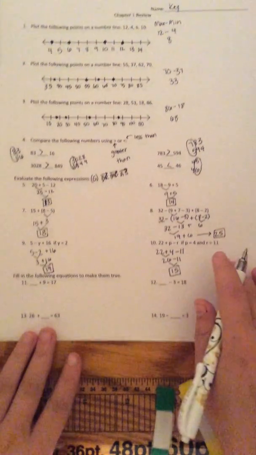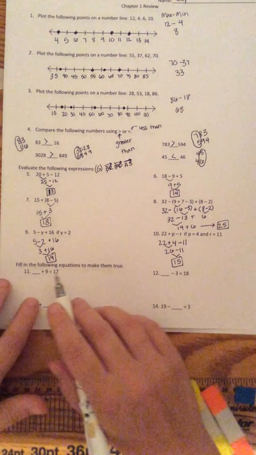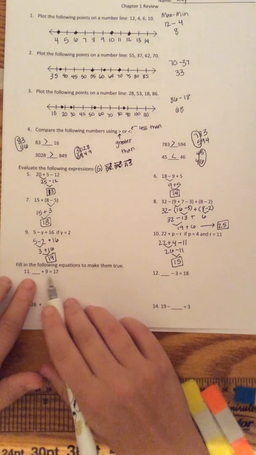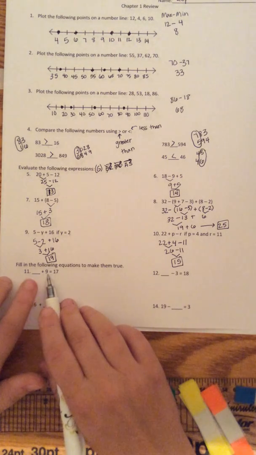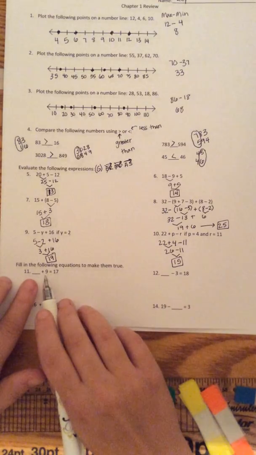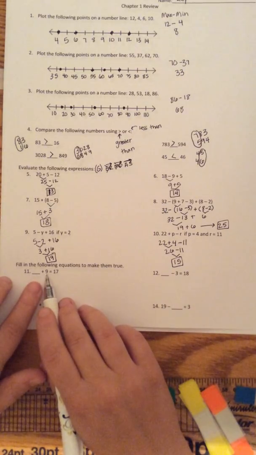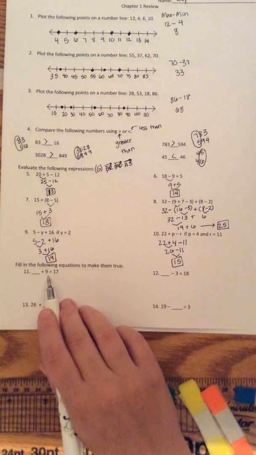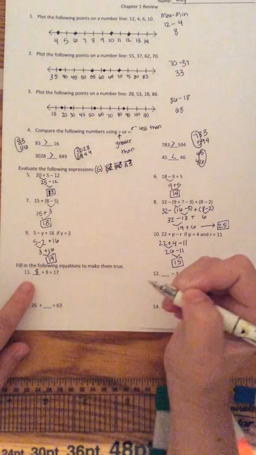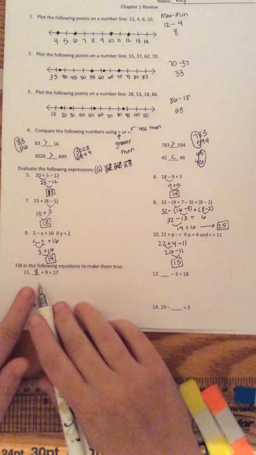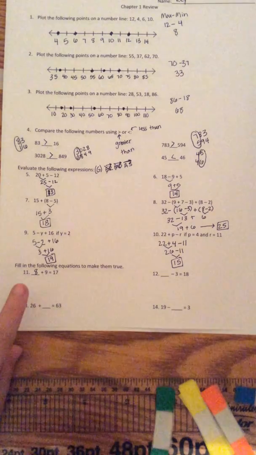All right, down at the bottom, our last ones are fill-in-the-blank equations. So we need to think what number plus 9 equals 17. So I know 1 plus 9 is 10, 2 plus 9 is 11, 3 plus 9 is 12, 4 plus 9 is 13, 5 plus 9 is 14. Ooh, I'm struggling today. 6 plus 9 is 15, 7 plus 9 is 16, and then 8. So 8 plus 9 is 17, and just double check that, make sure that makes sense. 8 plus 9 is 17.